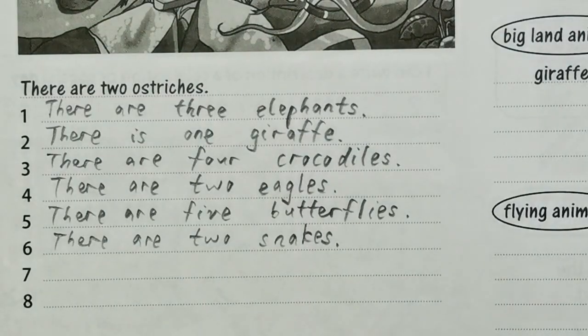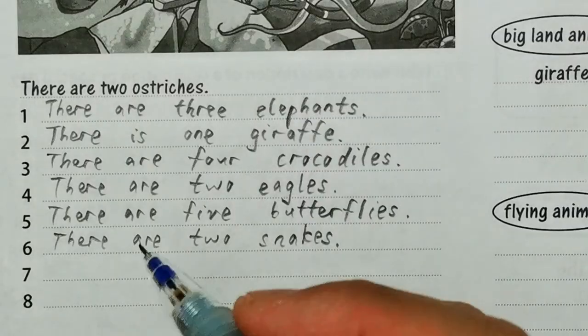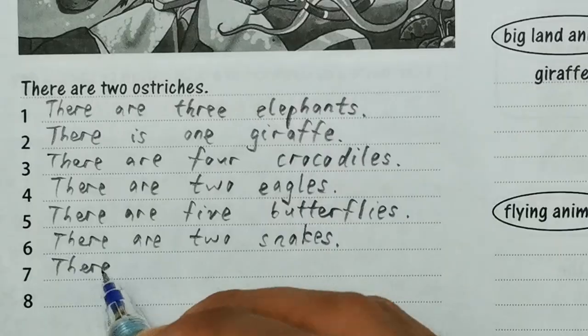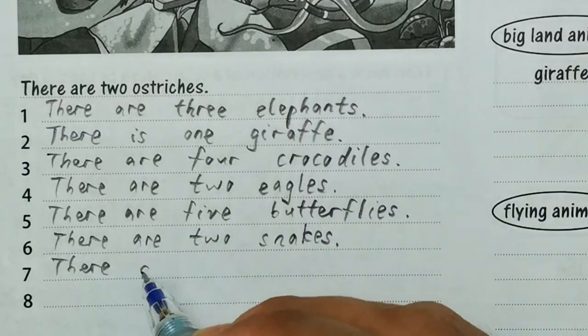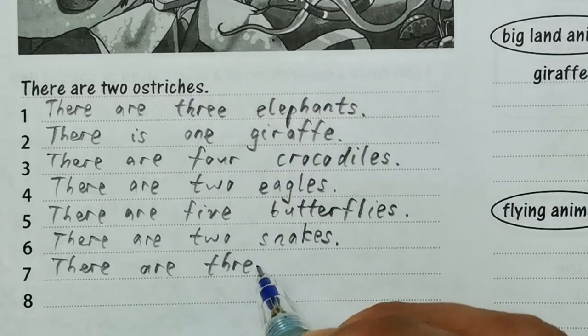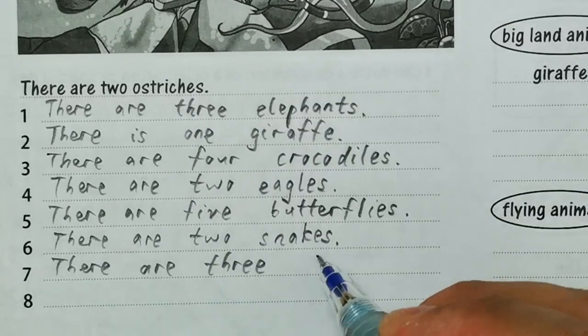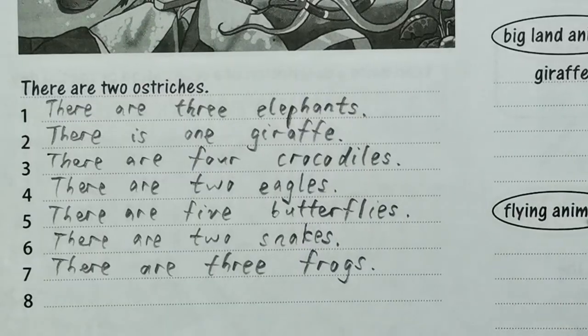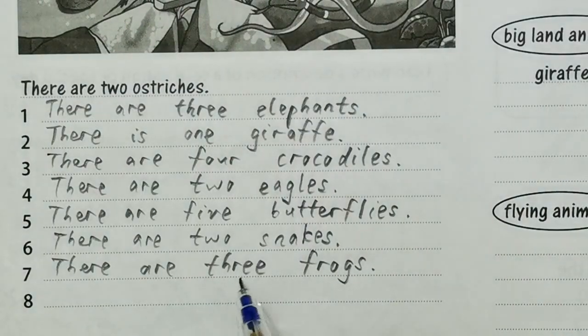And then next we calculate frog. So frog, we have 3 here, so there are 3 frogs here. So frogs. So note that sometimes we will confuse THREE with THERE, so make sure you spell it correctly. So there and three.